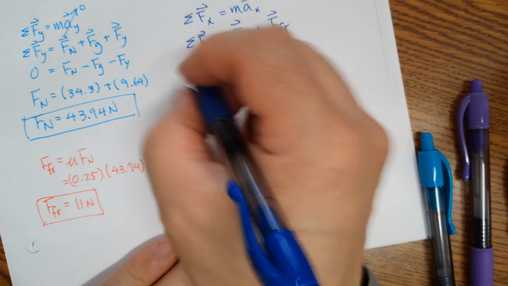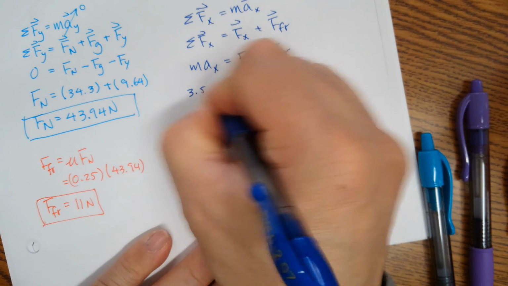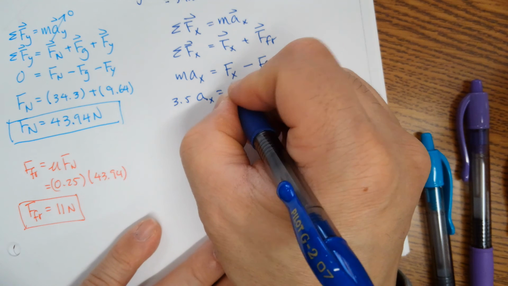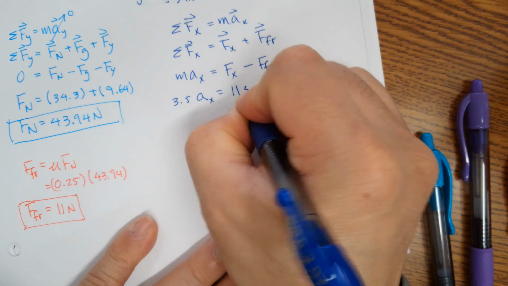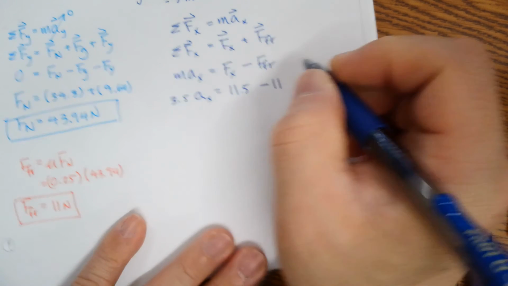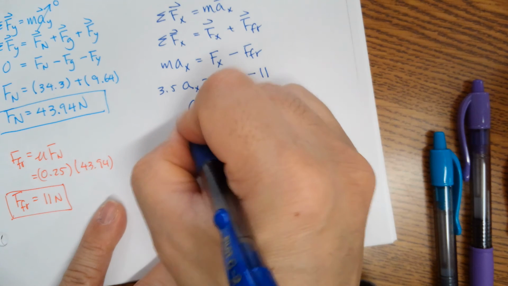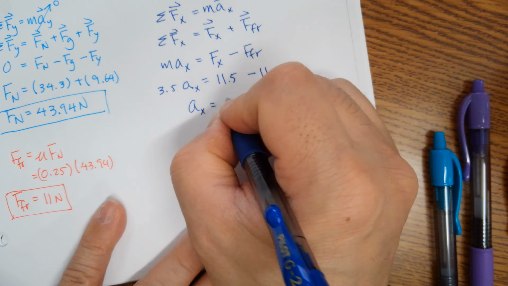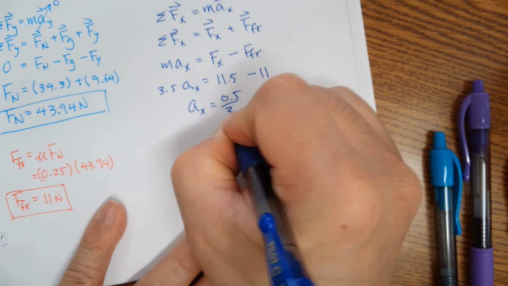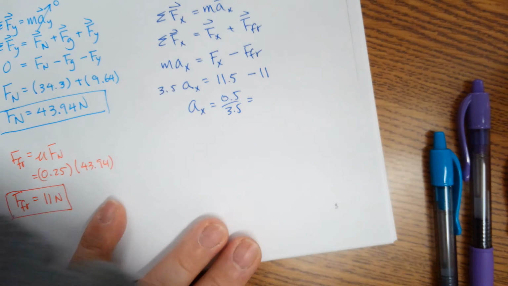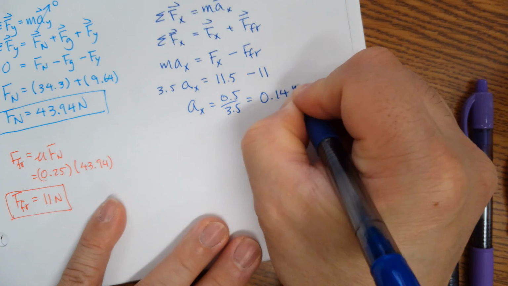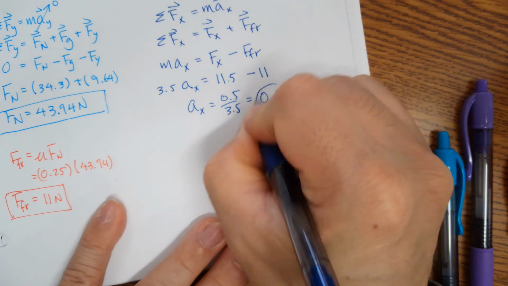So the mass, which is 3.5 times A, is equal to Fx, 11.5 minus 11. So my acceleration in the x direction is equal to, looks like 0.5 over 3.5, which is 0.14 meters per second squared.